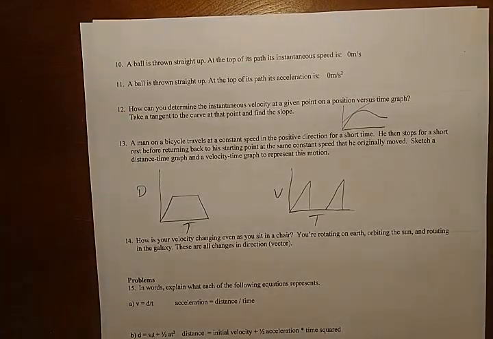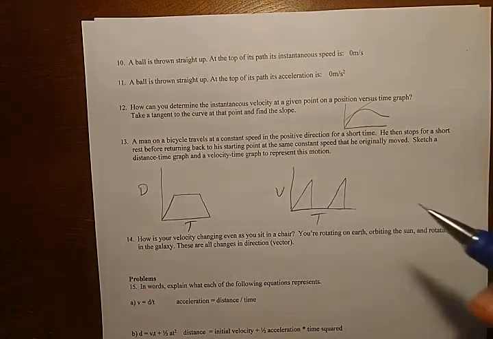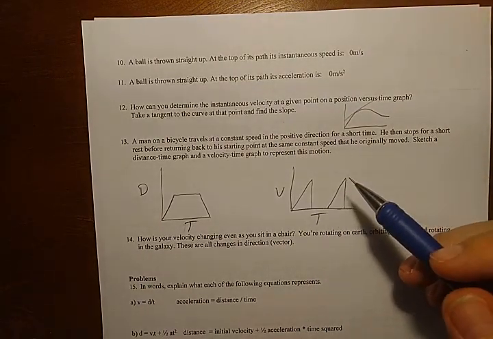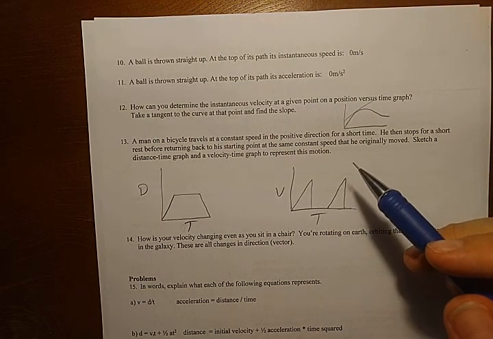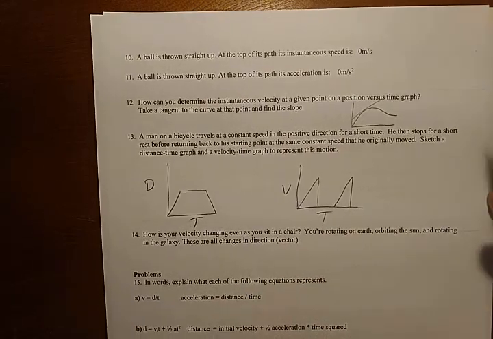Here's number 12 on the practice test for physics linear motion test. I assume that you can read the questions, so I'm not going to read them out to you. You can hit pause when we get to the problem if you need to.